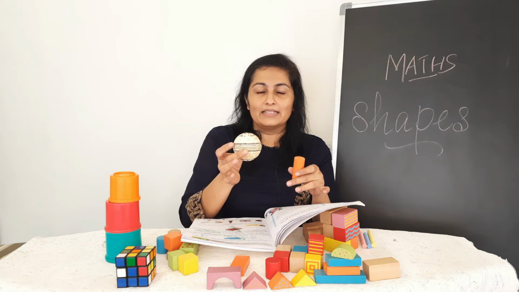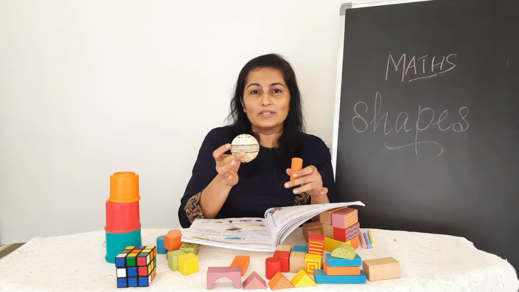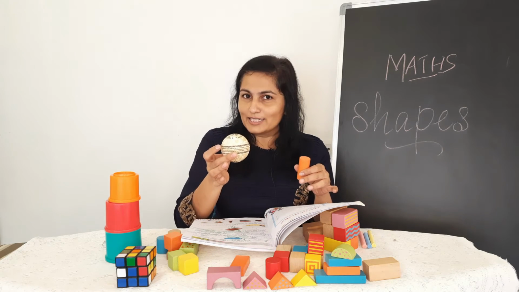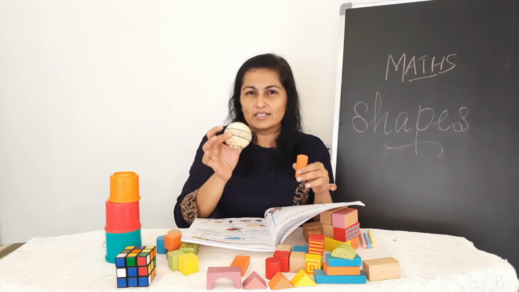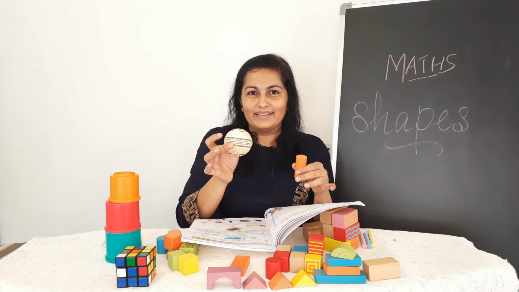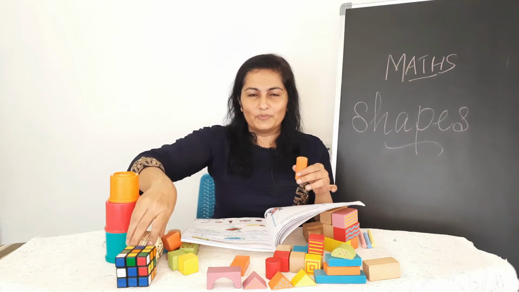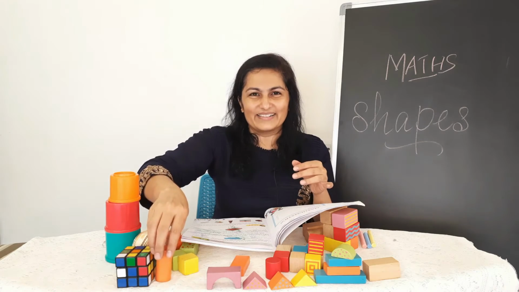a sphere. I can see an extra smile on some people's faces. I cannot see you, but I can imagine an extra smile because of the cricket ball. Cricket is very close to the heart of Indians, right?